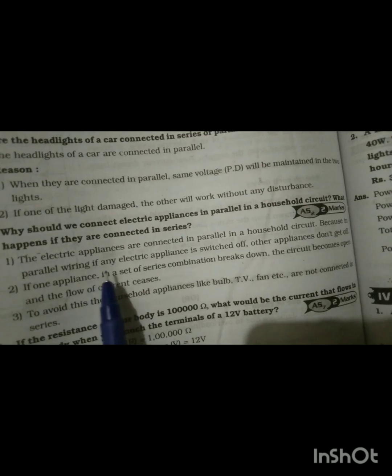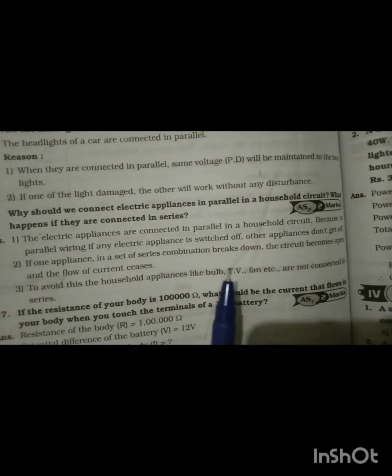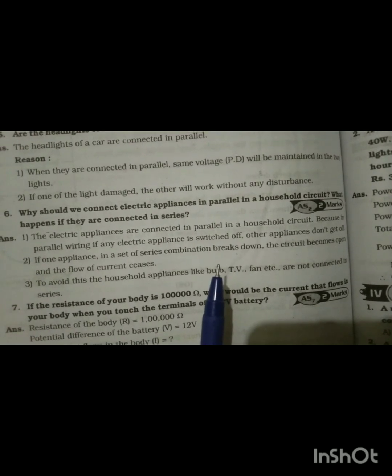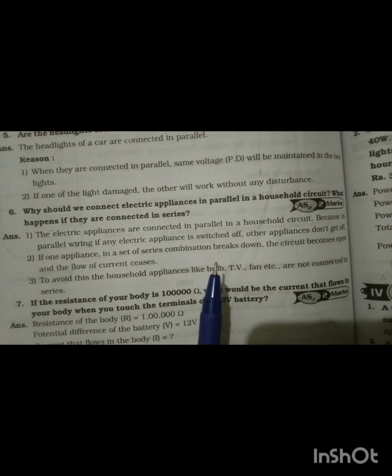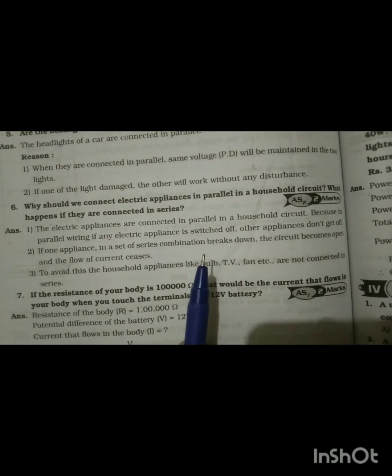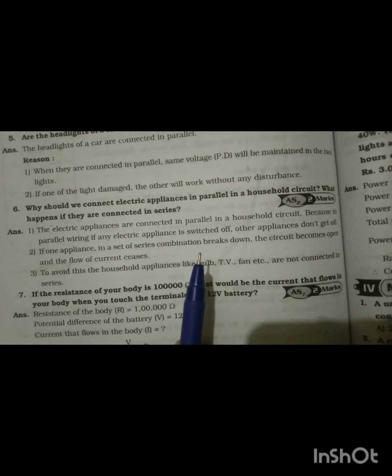Now coming to the third question, what will happen if household electrical appliances are connected in series connection? See here, the electrical appliances are connected in parallel in a household circuit, because in parallel wiring, if any electrical appliance is switched off, other appliances don't switch off. So if we switch off one electrical appliance, it does not affect the other electrical appliances, right?